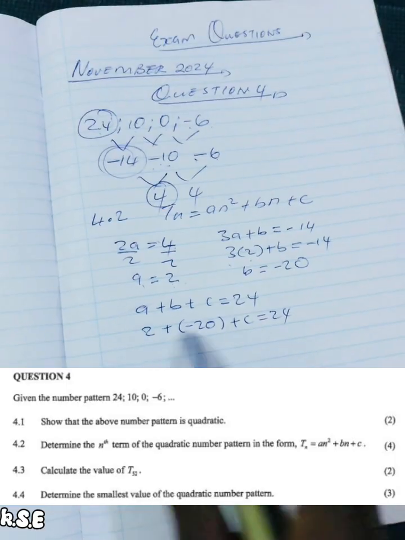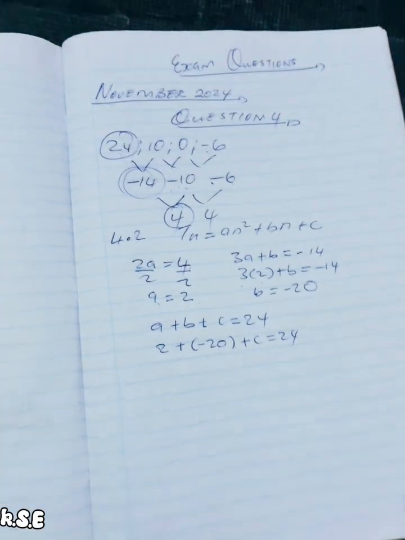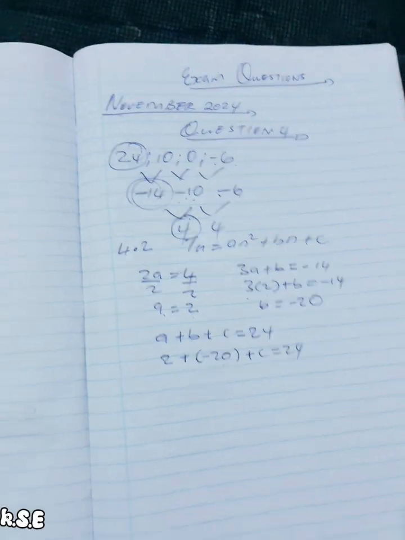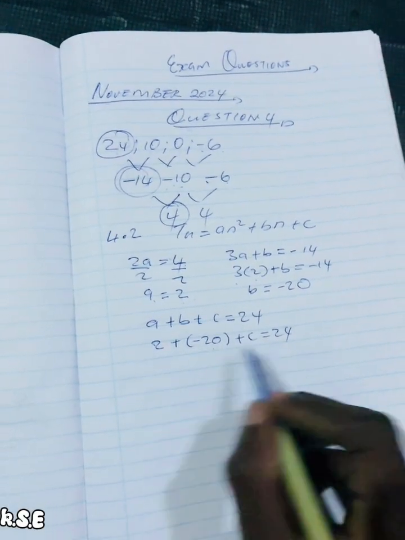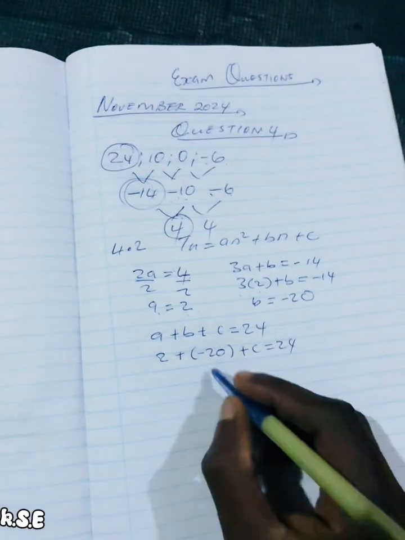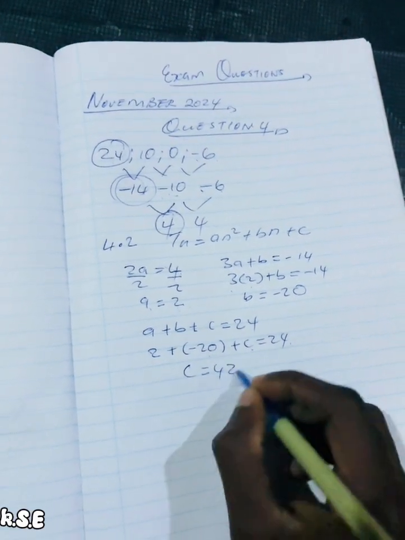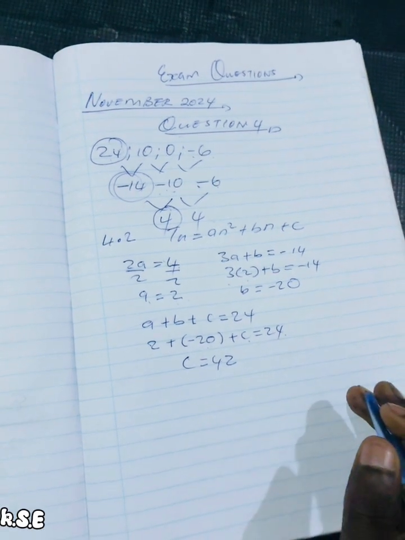So now 2 minus 20 gives us -18. Transposing to the other side, we get c is equal to 42. I hope you're with me.